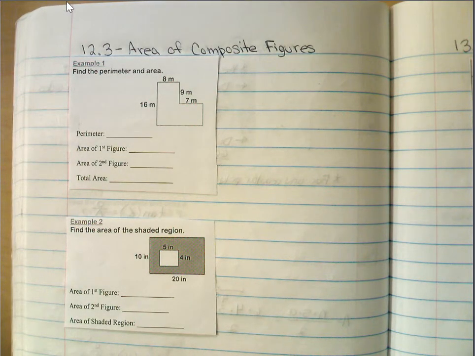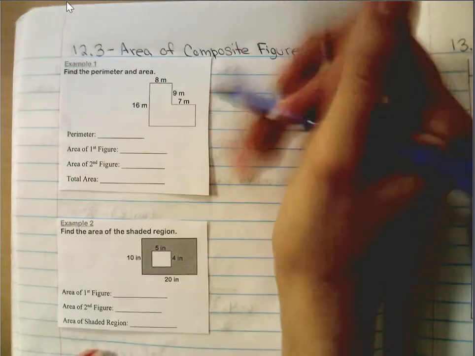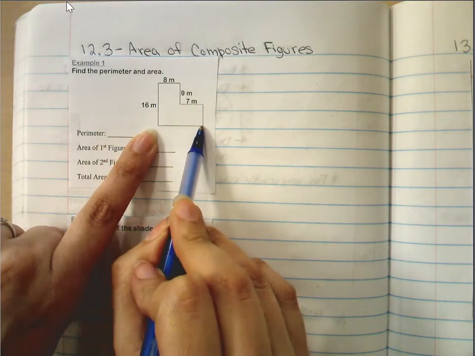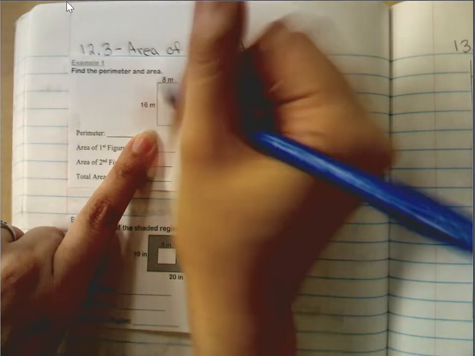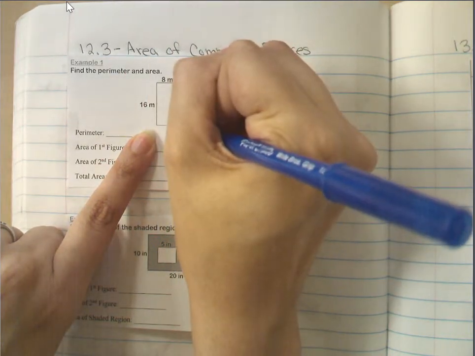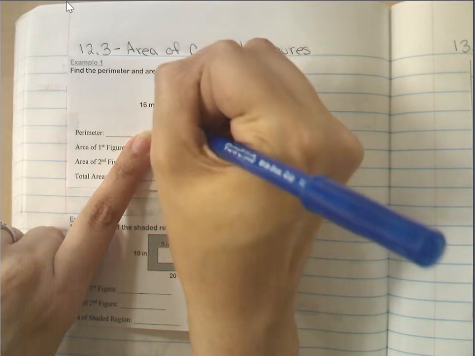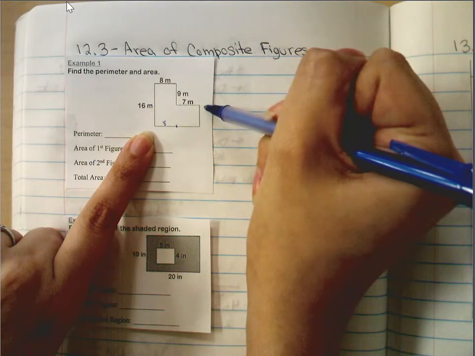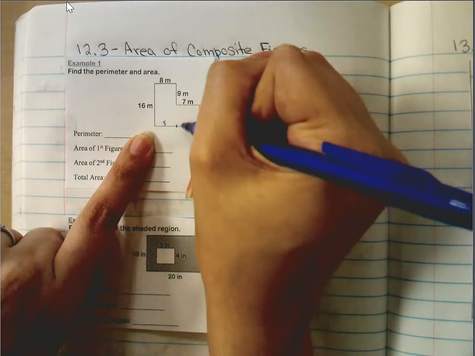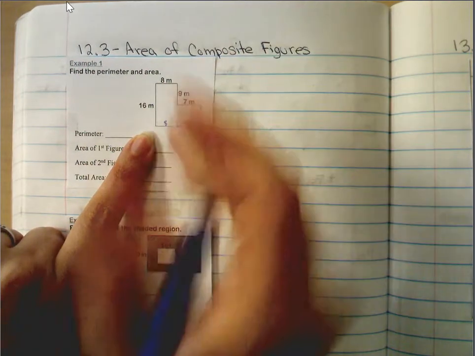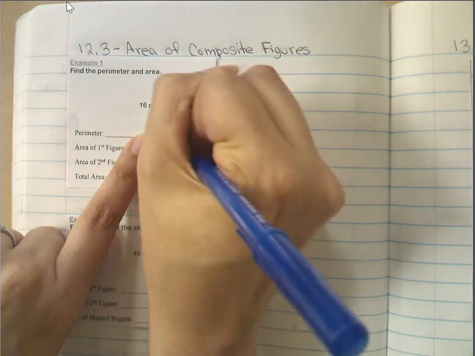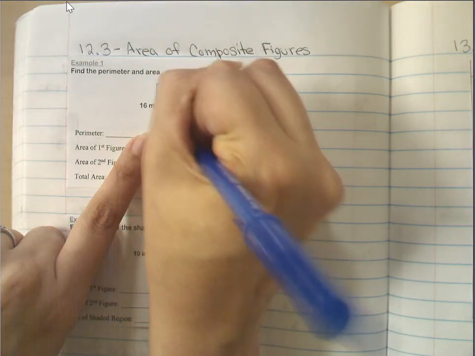So to find the length for the bottom side, I have to add the 8 up here. So this little piece right here is 8, and then from this point to this point, that's 7. So then I have to add those two. 8 plus 7 is 15. So the entire bottom side is 15. So I'm going to label it 15 right there.